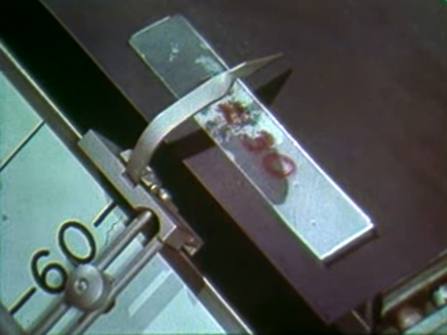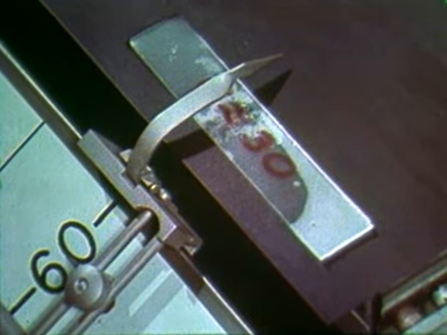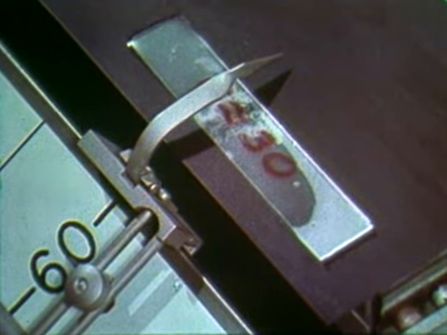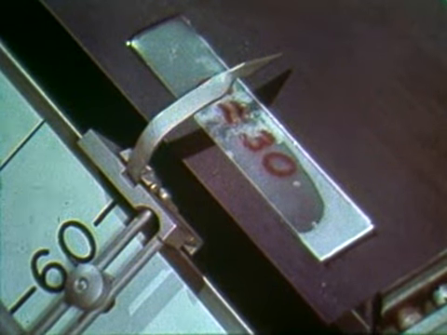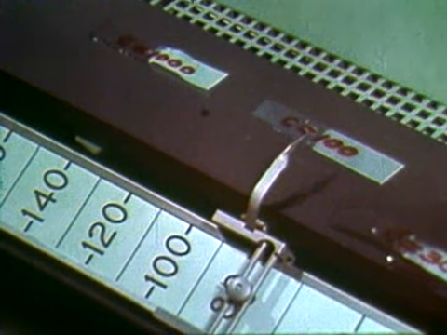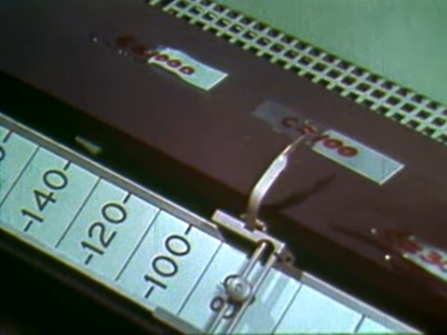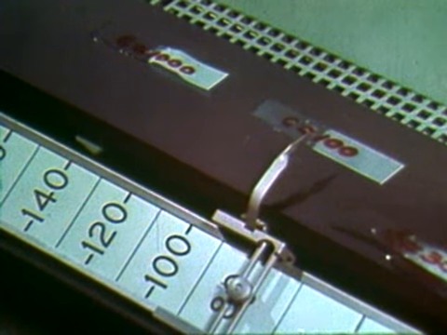Wax melts at about 60 degrees centigrade. The cohesive forces between small wax molecules are relatively weak. This sample melts at about 80 degrees centigrade because the cohesive forces between these larger molecules are greater than those in wax.